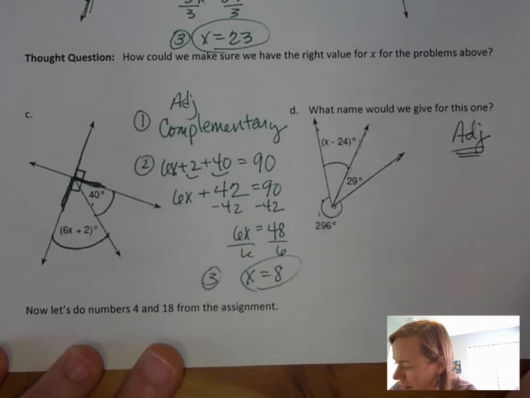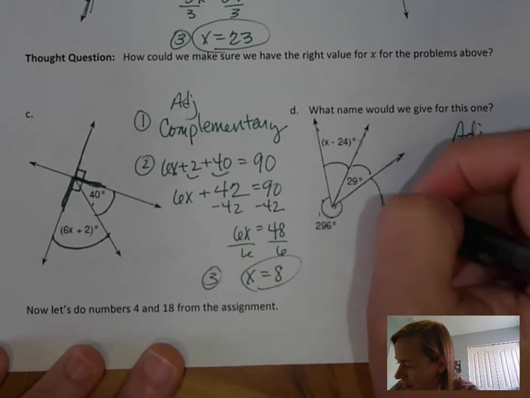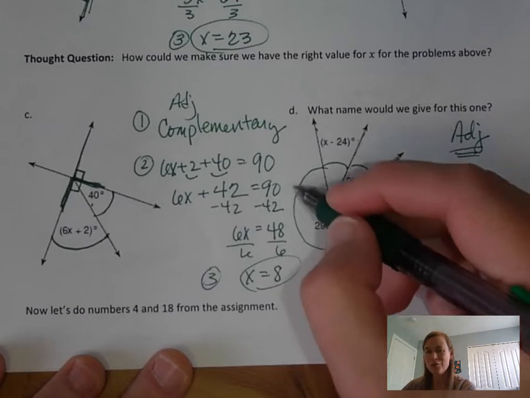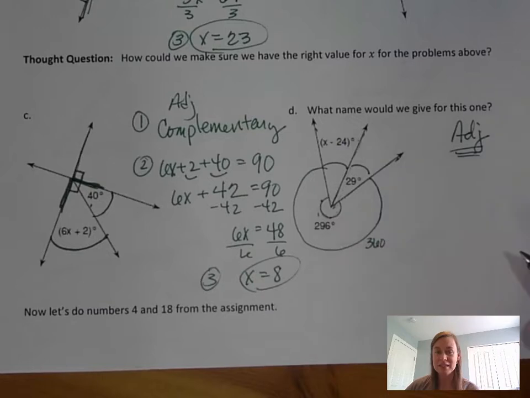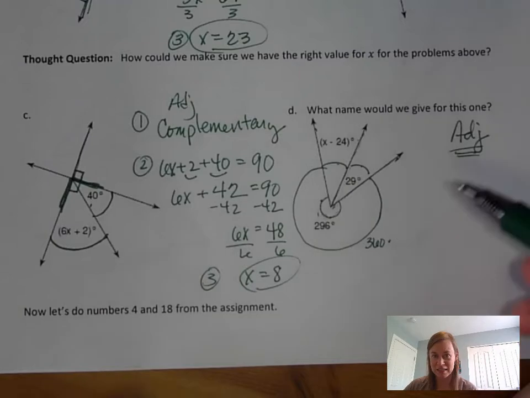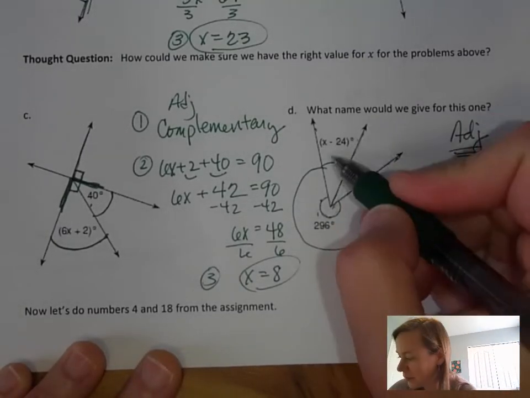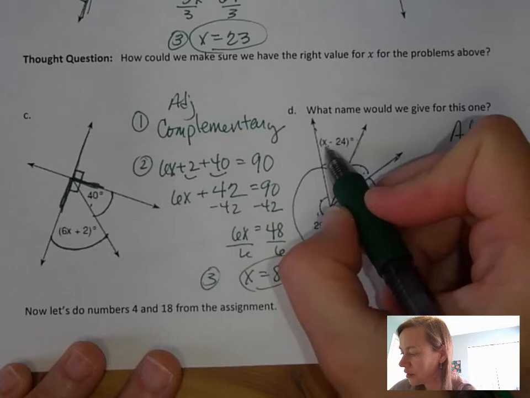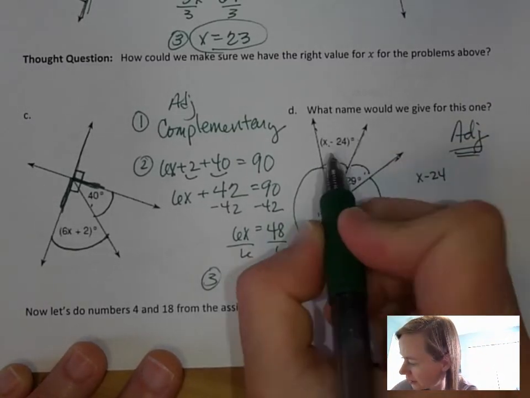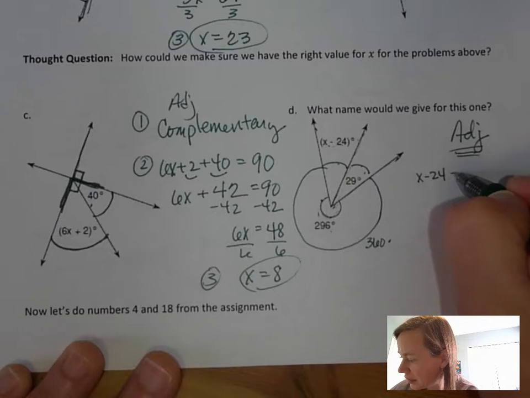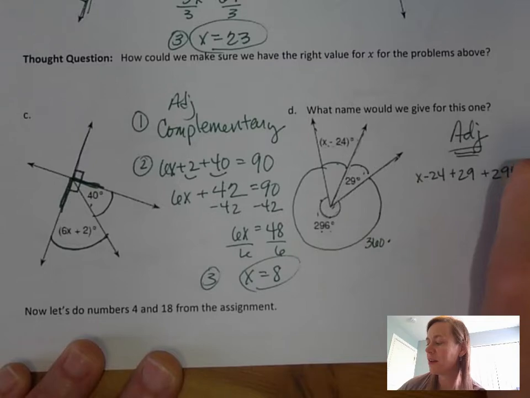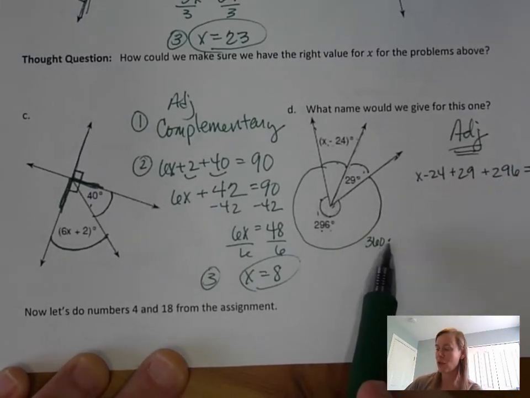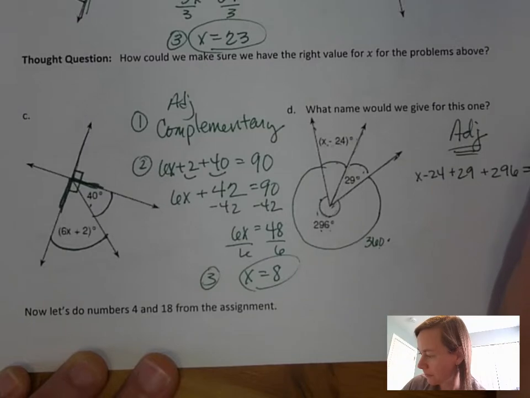Now let's look at it and think about what we know and make an equation. Well, we've got this angle here, and this angle here, and then this angle all the way around here. So it forms a whole circle. And how many degrees are in a circle? 360, right? So this angle plus this angle plus this angle have to equal 360. Let's use that knowledge to make an equation. So this angle plus this angle plus this angle. We're going to do x minus 24. There's the first angle. Add 29 to it. There's the second angle. Now add 296 to it. There's the third angle. And what does it equal? It equals the whole circle, which is 360 degrees.